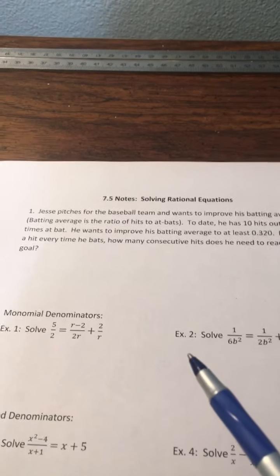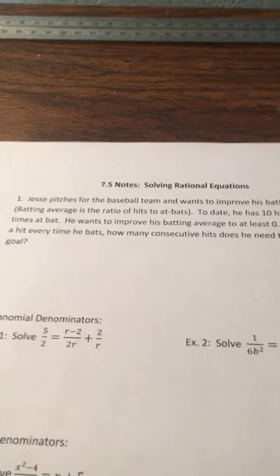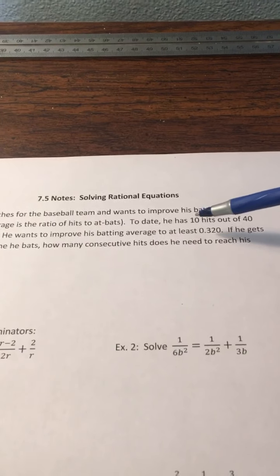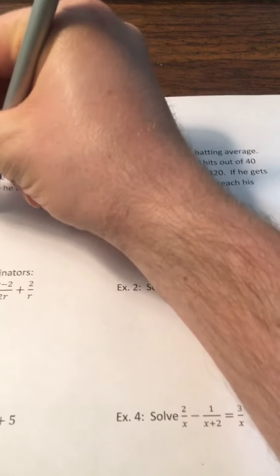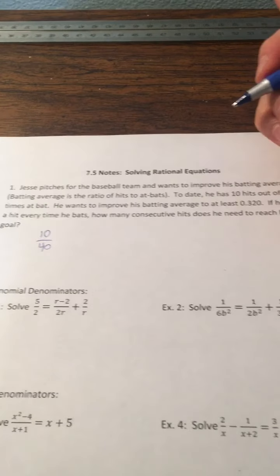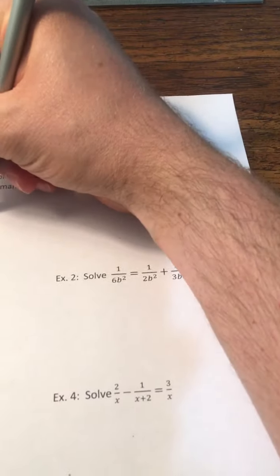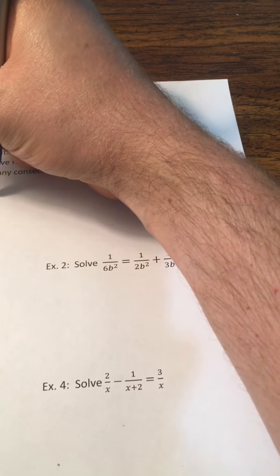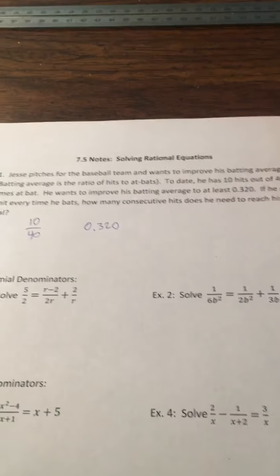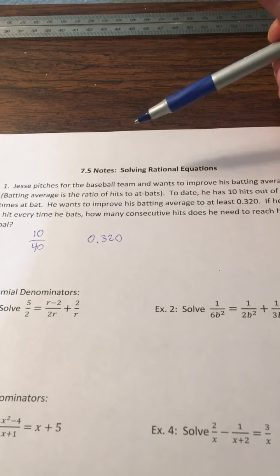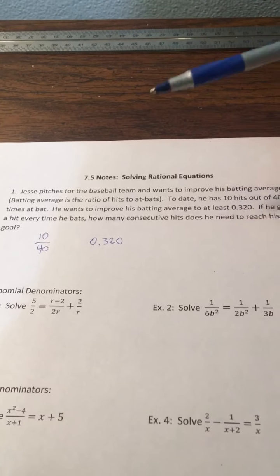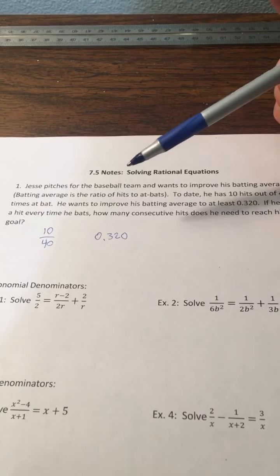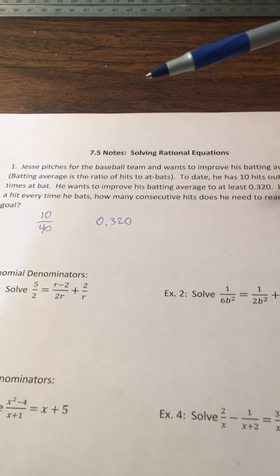So really quick, let's just talk about what an equation would look like for this. Right now, he's hit 10 out of 40. He wants to get to 0.320. So if he goes to bat and hits every time, let's say the number of times he has to hit is x, or whatever letter you want to use.